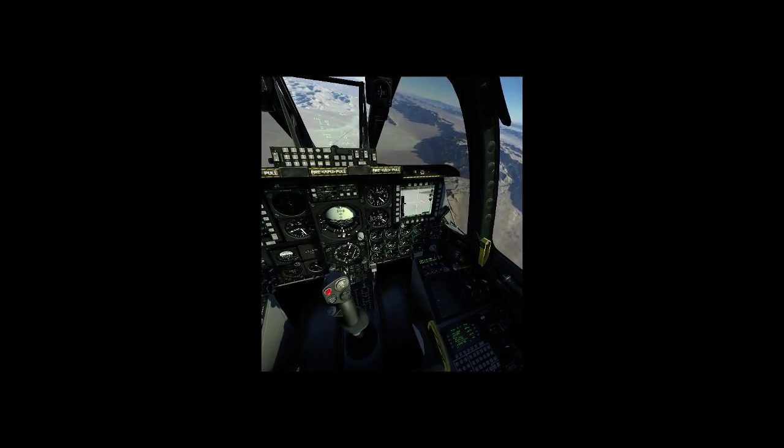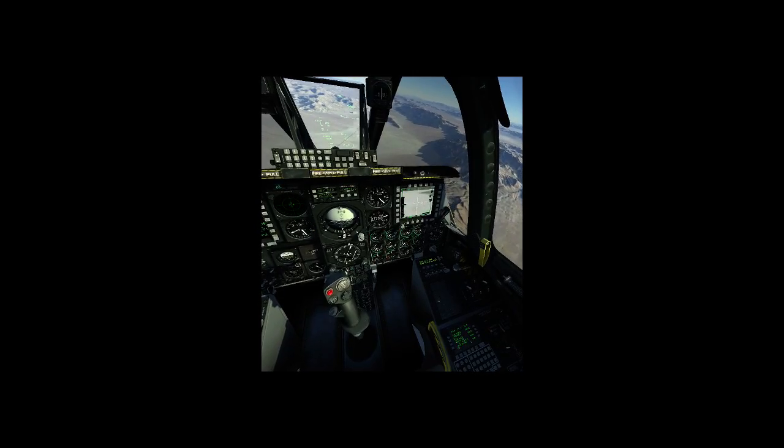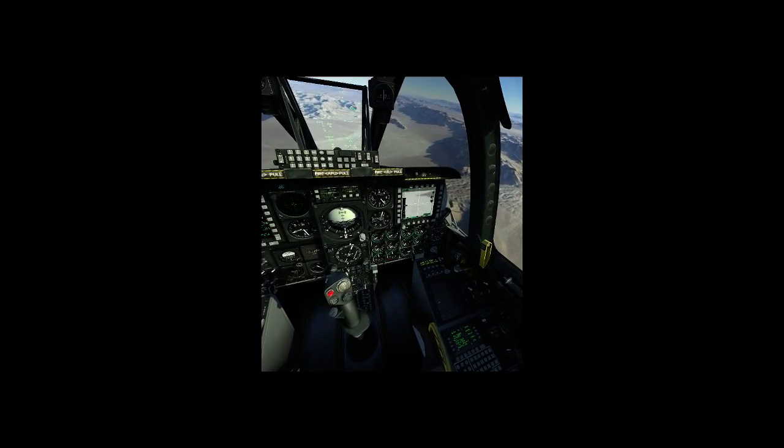Again, even with the pixel density now, I can easily see the tanks on the Maverick display.